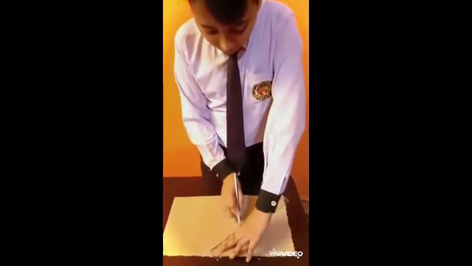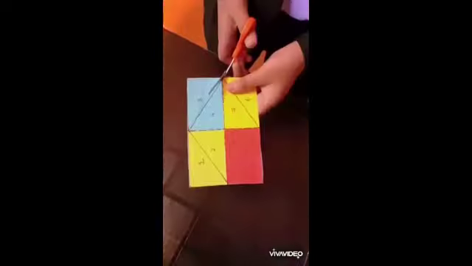Now mark the midpoints of the four sides and join them. Now the rectangle ABCD is divided into 8 triangles. Place the colored papers on the triangles. Now cut the rectangles along the dotted lines.